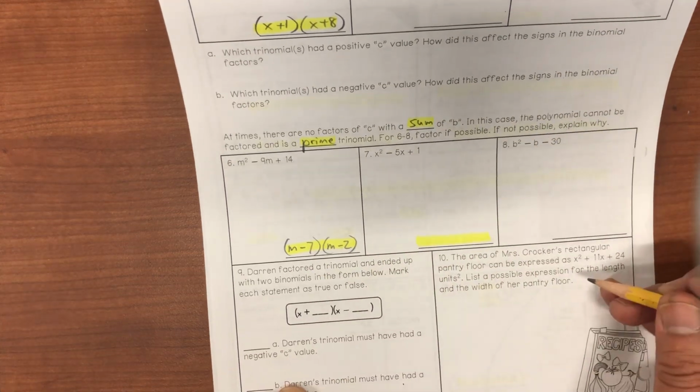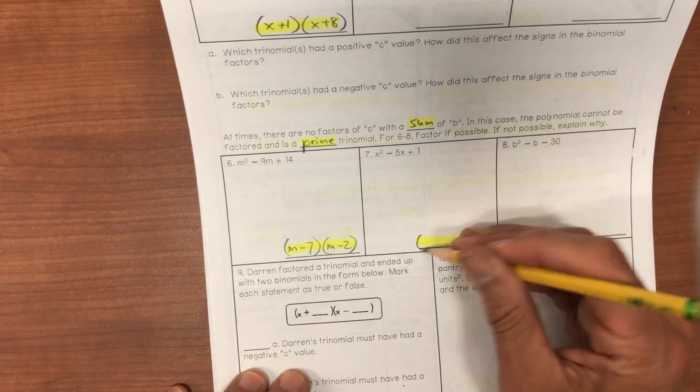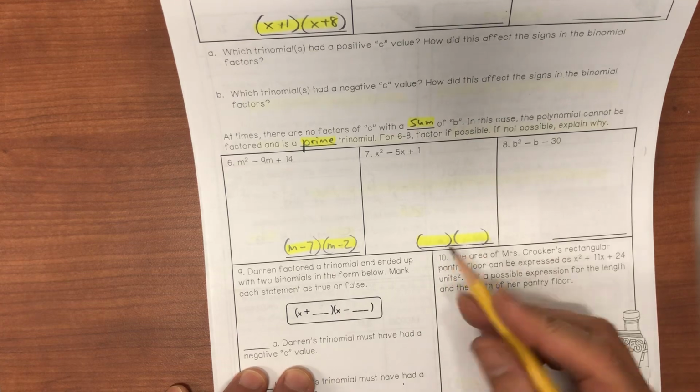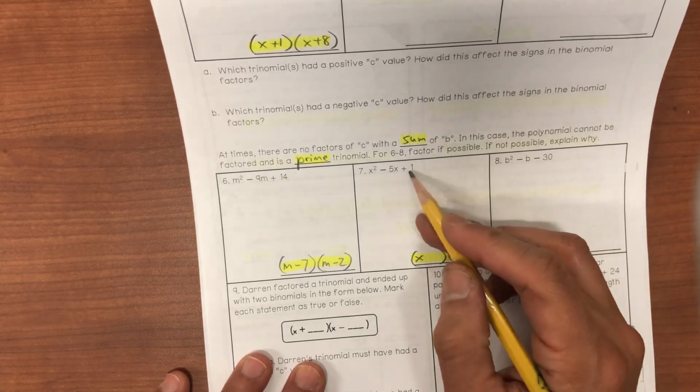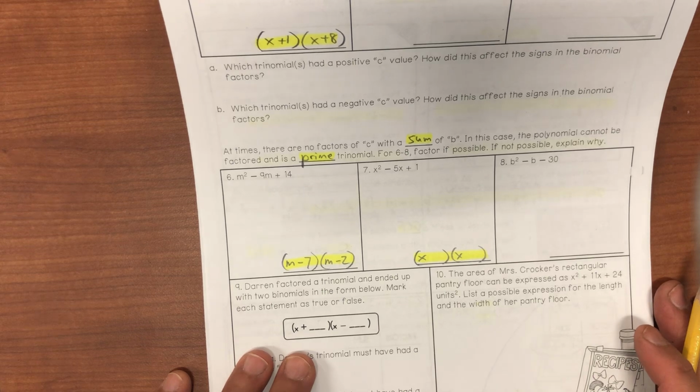Let's do one more together. Okay, we're gonna split this into a binomial pair, and we're gonna have x times x. What multiplies to give us positive 1, but adds to give us negative 5?